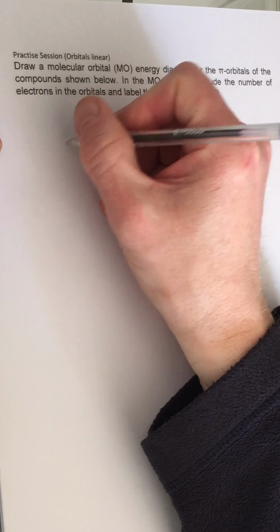If we compare that one with that one, there are 1, 2 anti-bonding interactions, and here there are 1, 2 bonding, and 1, 2, 3, 4 anti-bonding. So remember, 2 of the anti-bonds get cancelled out, so they are the same energy, even though they look very different. Right, so we can now stick in our electrons.